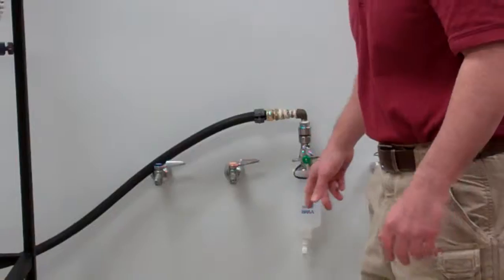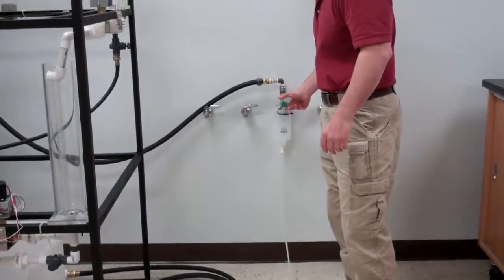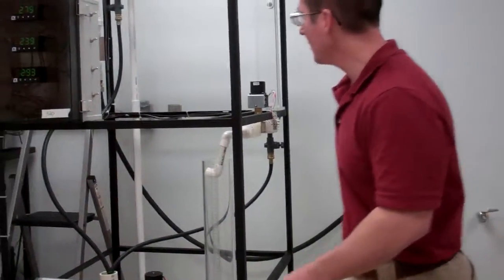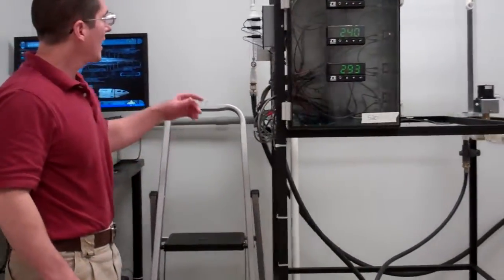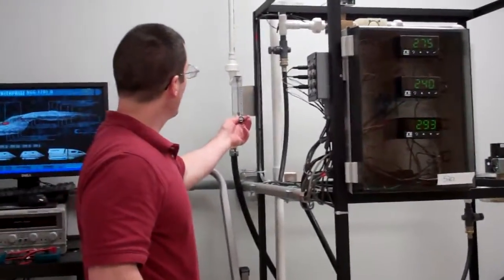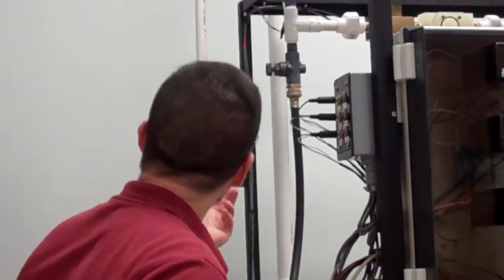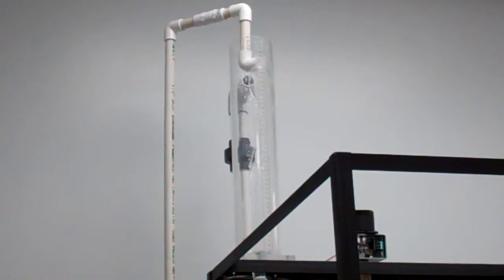This valve is leaking. They haven't fixed it yet. There's a little catch basin that then goes to the floor drain. That's why it's there. But it shouldn't have any problems with any water getting on the floor. So I'm going to come back around, and I'm going to go ahead and introduce some water flow into the upper tank. And I'm going to set it pretty low, to about 1.4 liters per minute.